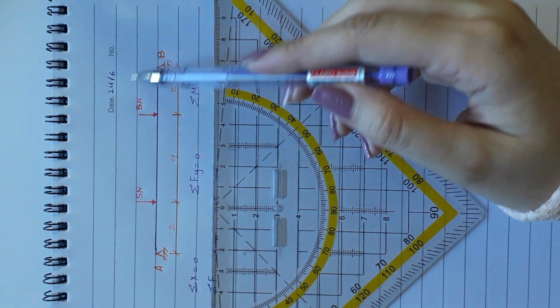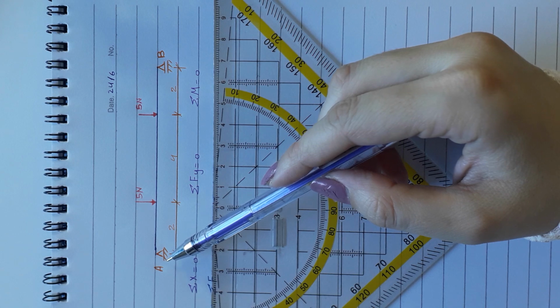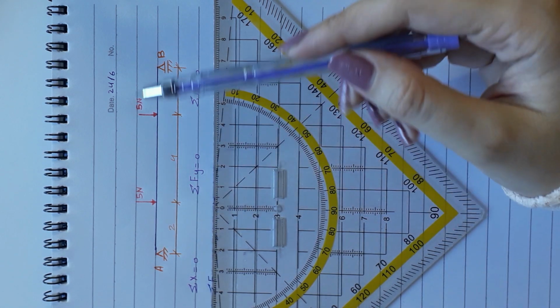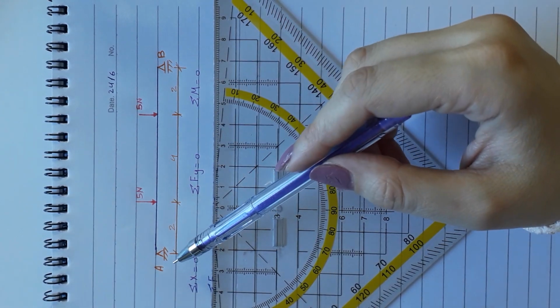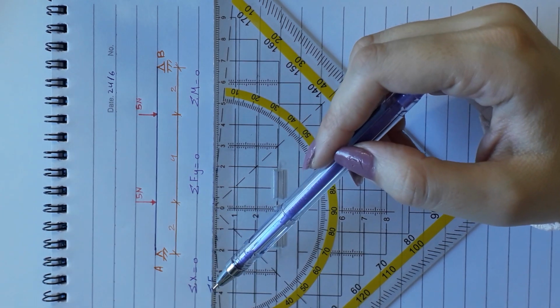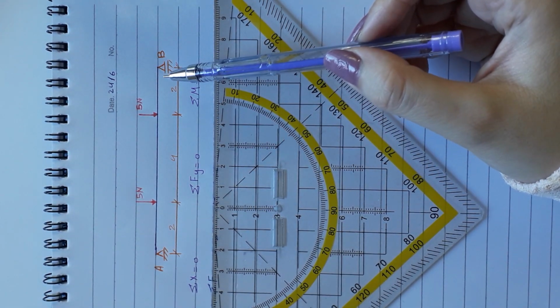As you see, we have a simply supported beam. At point A, we have a pin support, which means that we have both X and Y reactions. And at point B, we have a roller support.